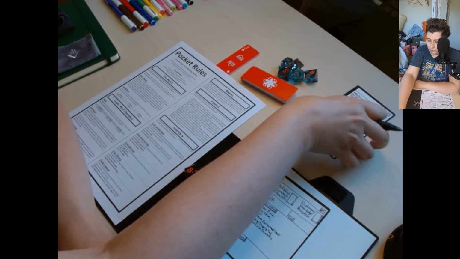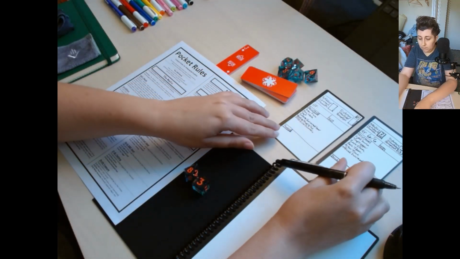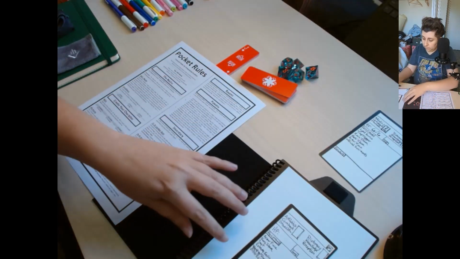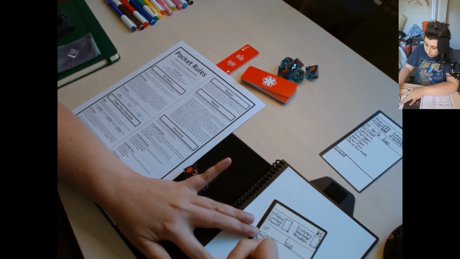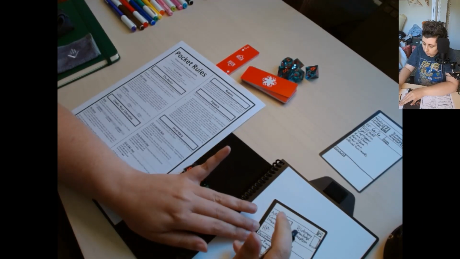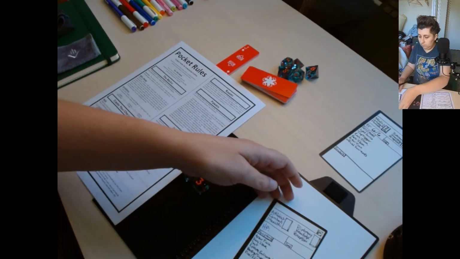Alright, and then both of our characters need some money. Oh man, I smudged. I will fix that smudge. This is an erasable pen. Just use this rubber tip at the other end to rub away the ink here. There, okay.